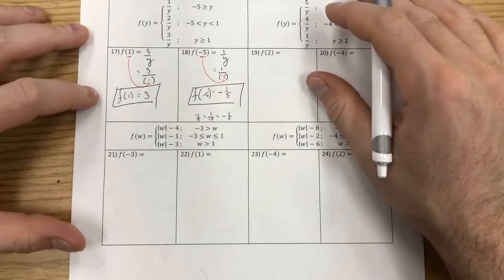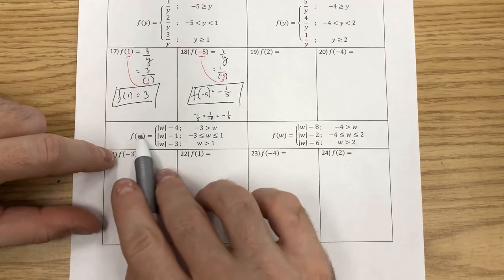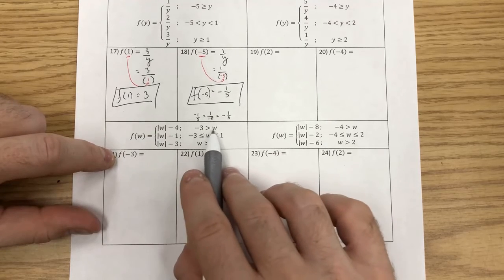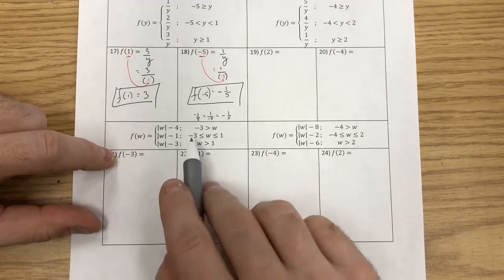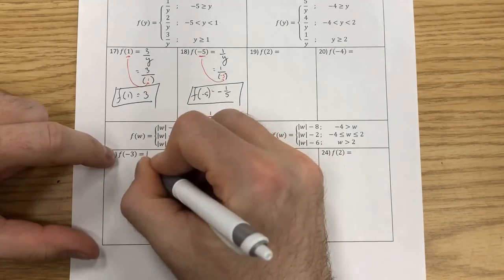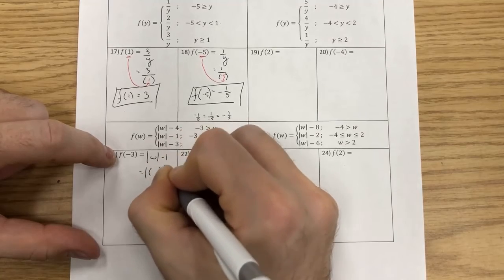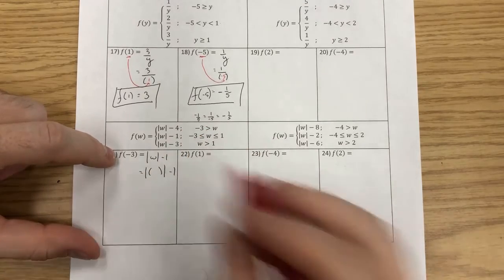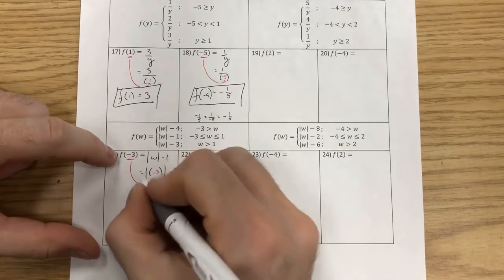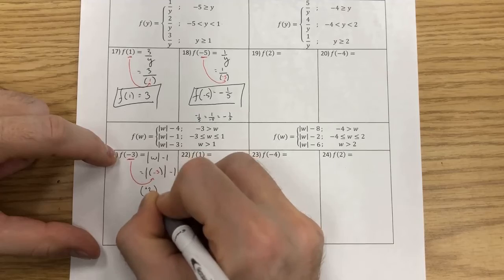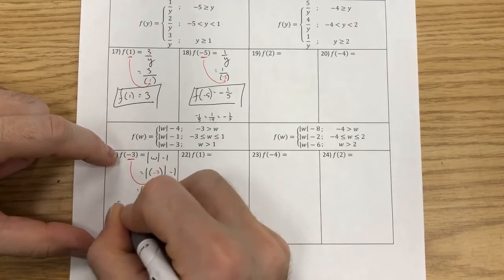And for the last one, our f of -3, we know we're going to plug it in where the w is into this function. We don't fit it in the top nor in the bottom, but it's right here at the middle, right on the edge. So I'm going to say the absolute value of w minus 1. So I'm going to take the absolute value of that number and then take away 1. Luckily, the absolute value of -3 is +3, and I'm going to take away 1. So 3 take away 1 is 2.